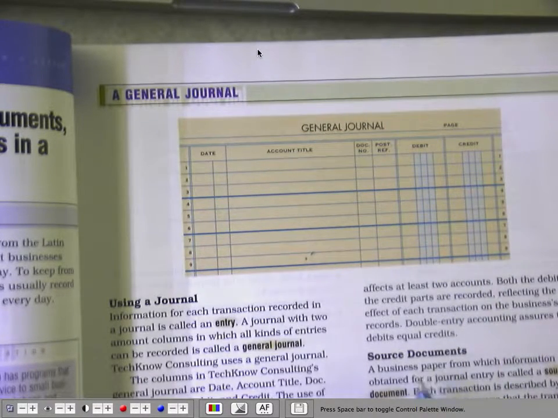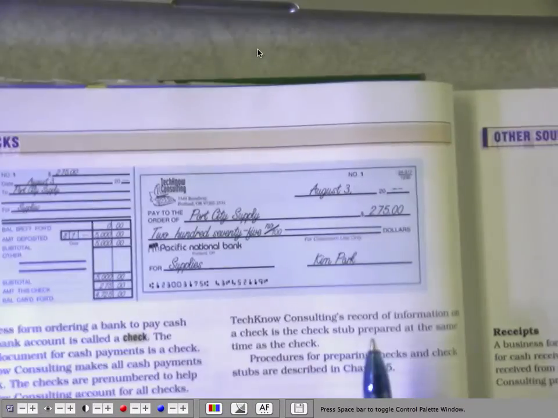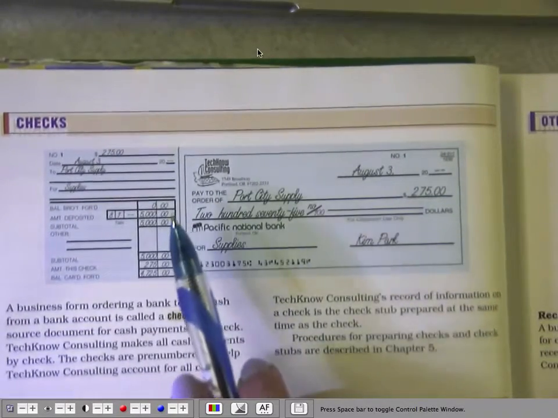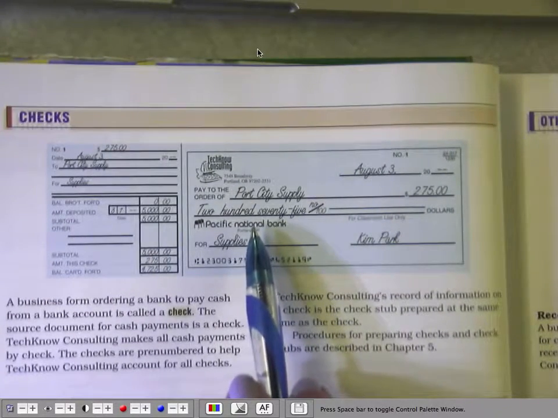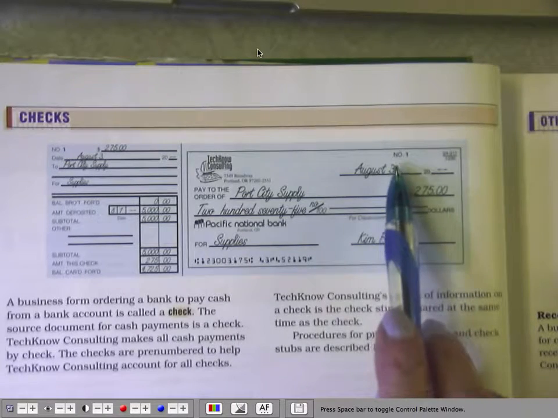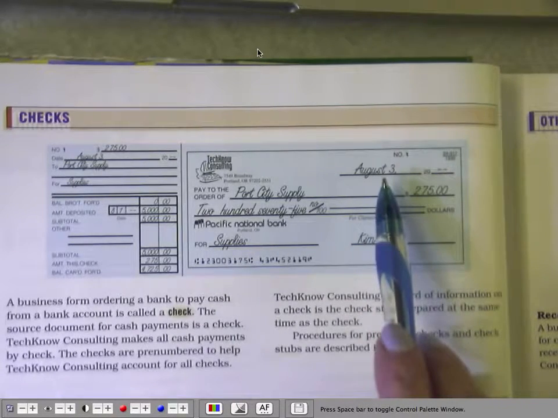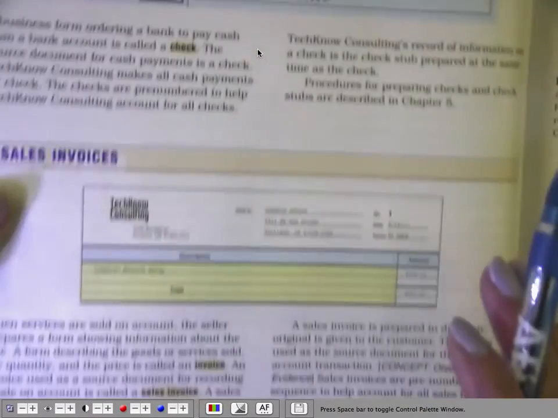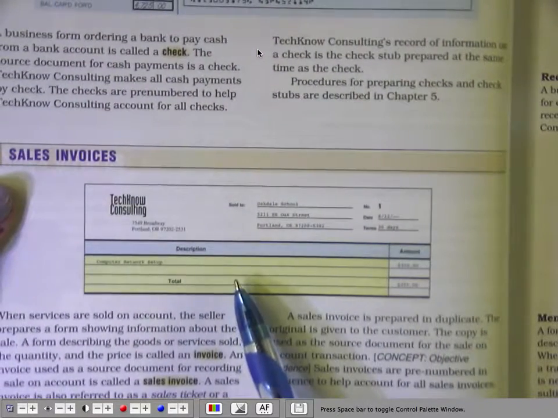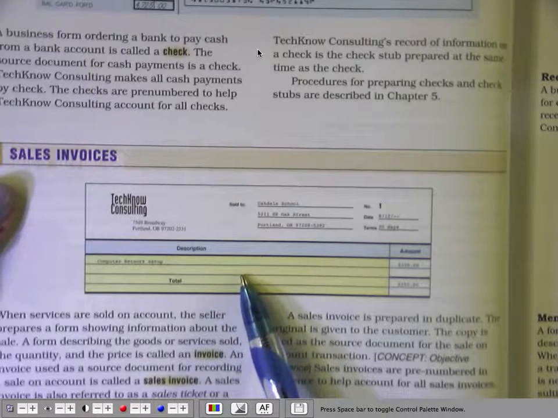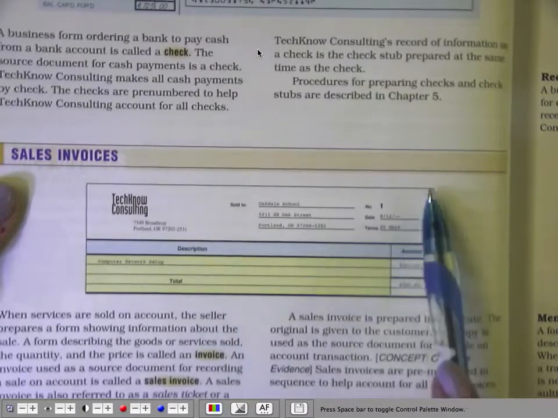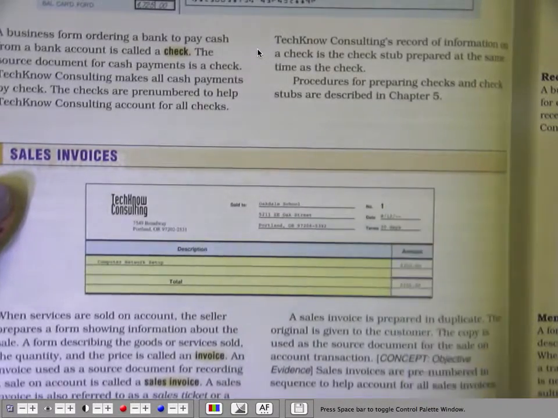And those are mentioned down here. So when we talk about source documents, we mean basically business forms that verify the transaction. So let's look at some business forms that might be used. On page 58, checks. If you write a check, that check would be the source document. The check and its number would be the source document. That's one source document. If you make a sale, you're going to fill out a sales invoice that you will provide to the buyer. That sales invoice would be a source document.